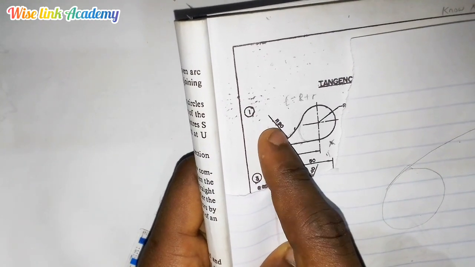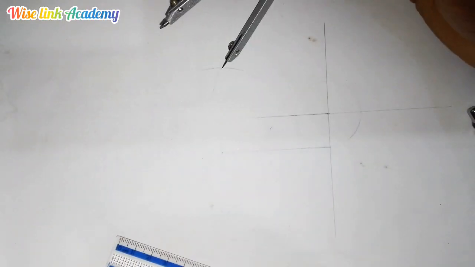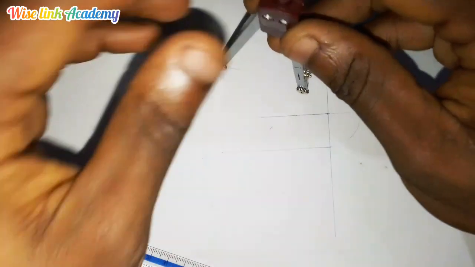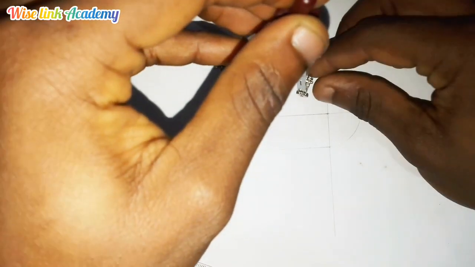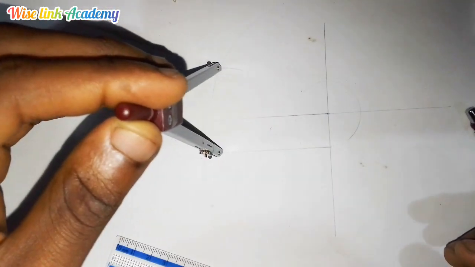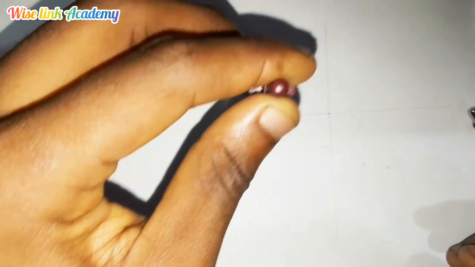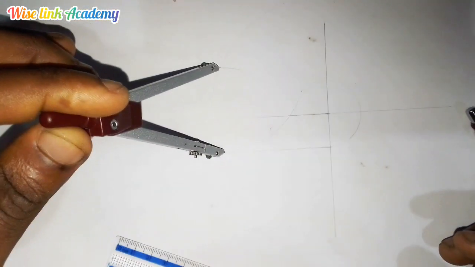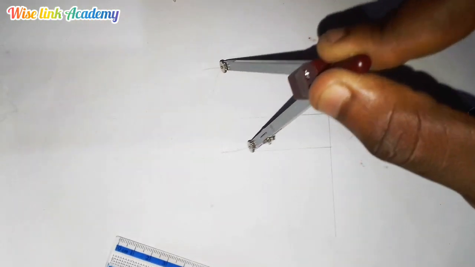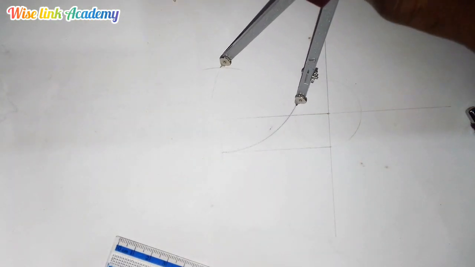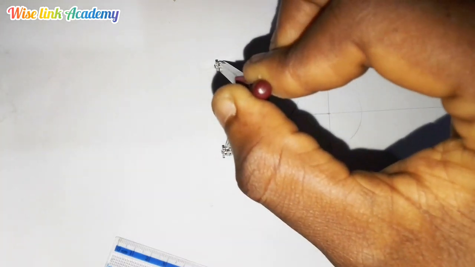You can just measure radius of 50 or you gauge it. If you place your pin of the compass here and gauge it, you'll have something like this. You can see that.